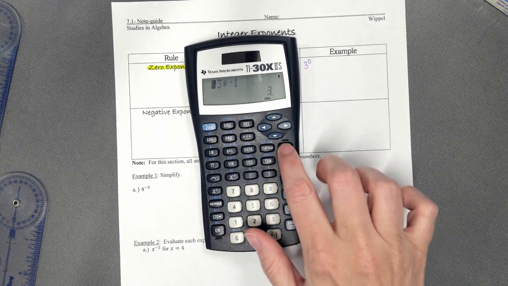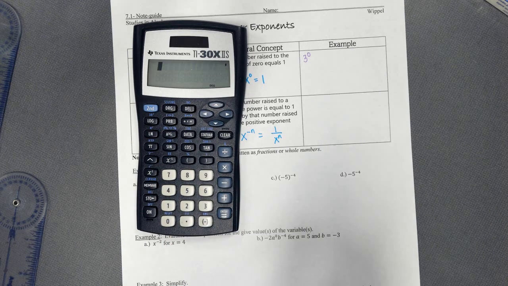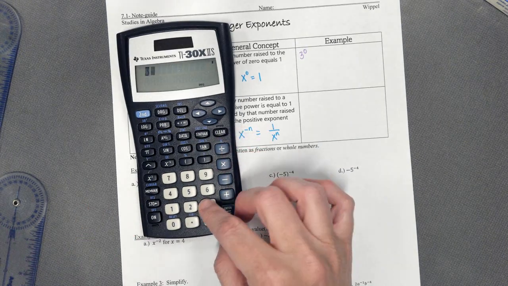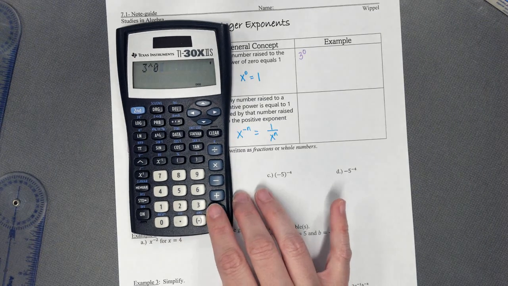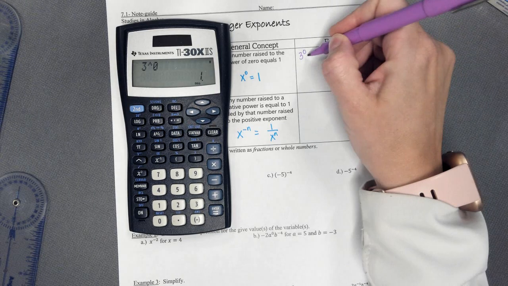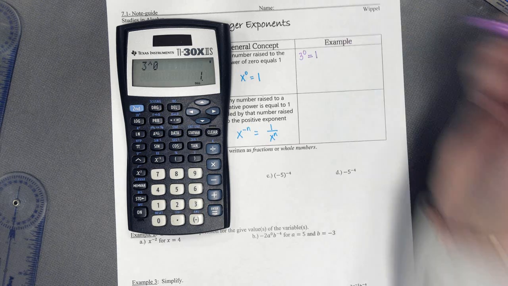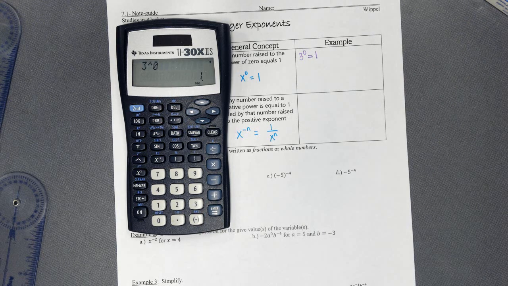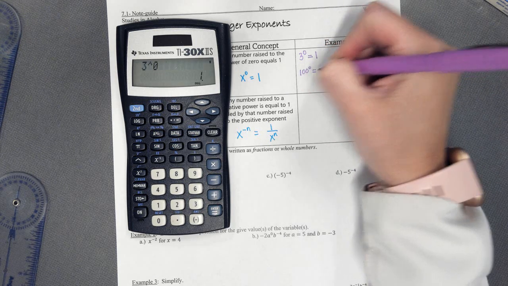Okay, because a lot of times when people do this, they think, oh, because you can multiply by 0, it would be 0. But if you're not raising it to any power, it's going to be 1. The reason why is because when you're multiplying by something that's not there, you multiply by 1 to get the same thing. Okay, so if I did 100 to the 0 power, what's that going to be?